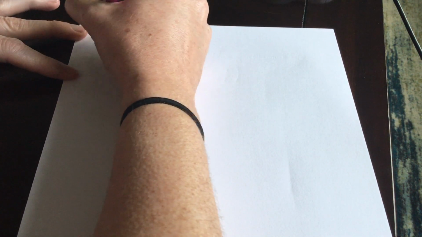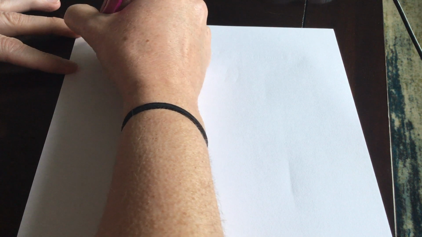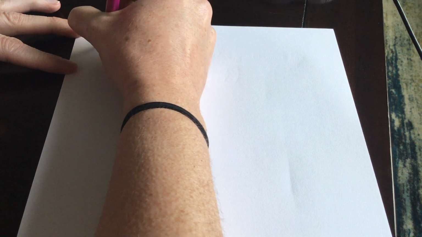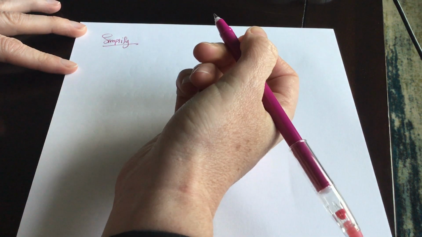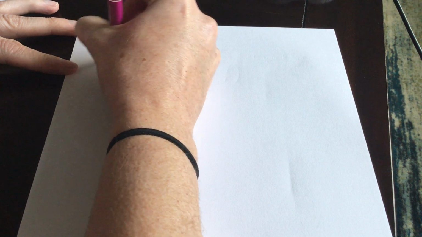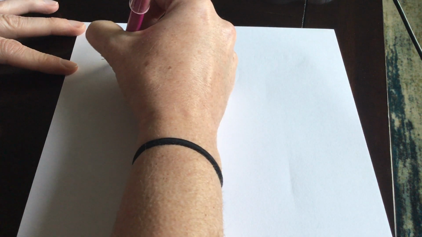So let's talk about another method. Another method would be for you to just basically do what you can to simplify. This is kind of a broad category, but here's an example that could fall under that category.